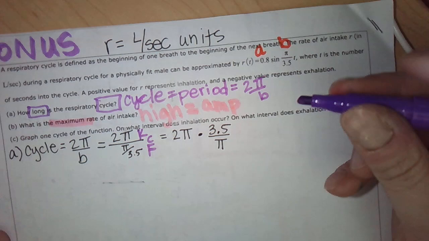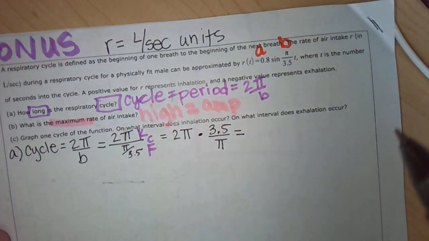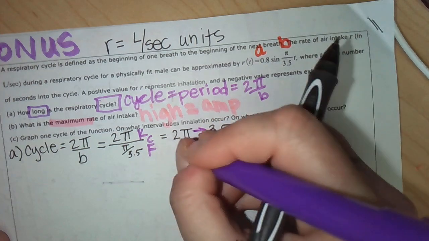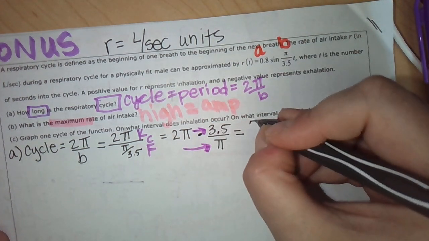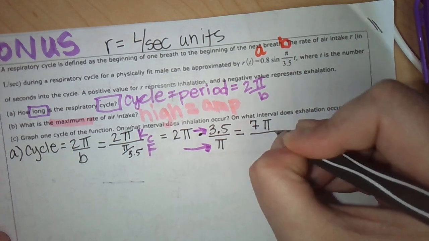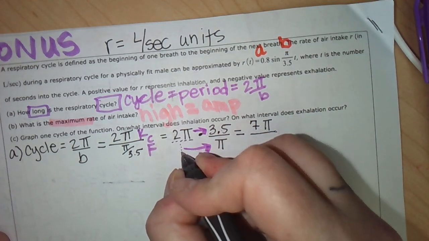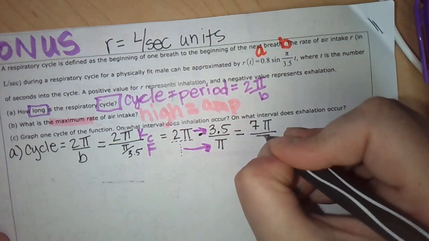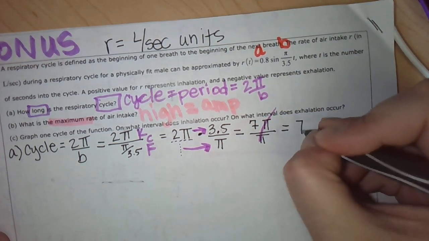We learned today from identities that the pi's cancel, but if you don't remember that, multiply left to right. And we get 2 times 3.5, 7 pi over, pretend 1 times pi. Pi's cancel. 7.